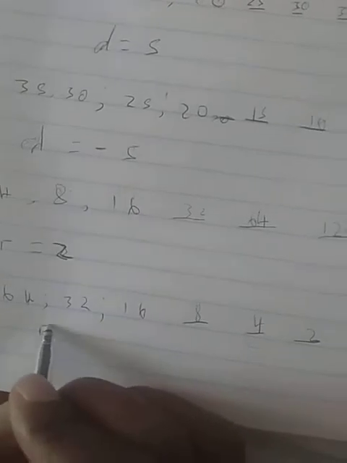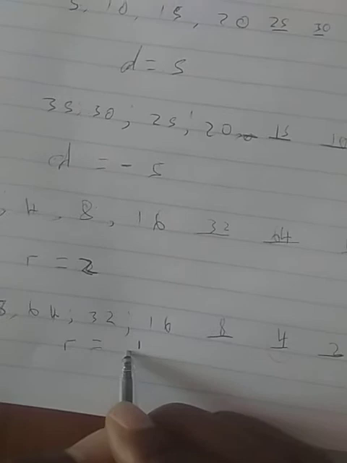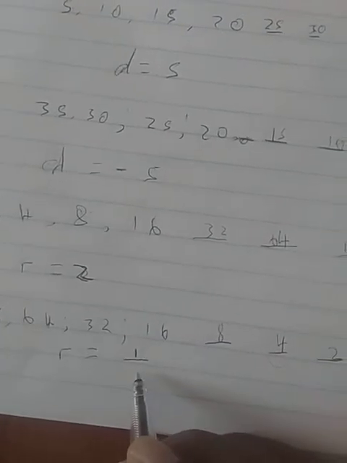So the common ratio when we divide has to be 1 divided by that number. What is that number? It is 2, because we are dividing everything by 2. So it's half. It's like that. Okay.